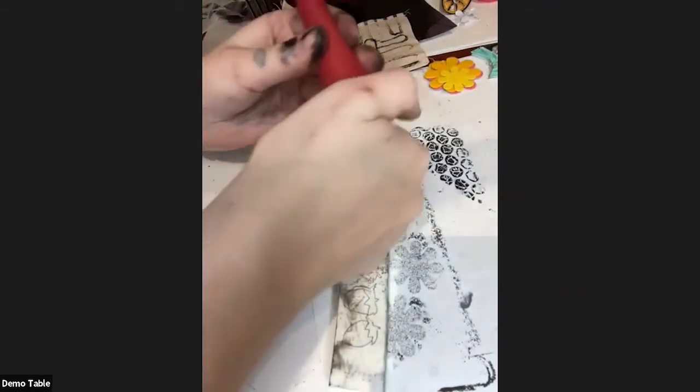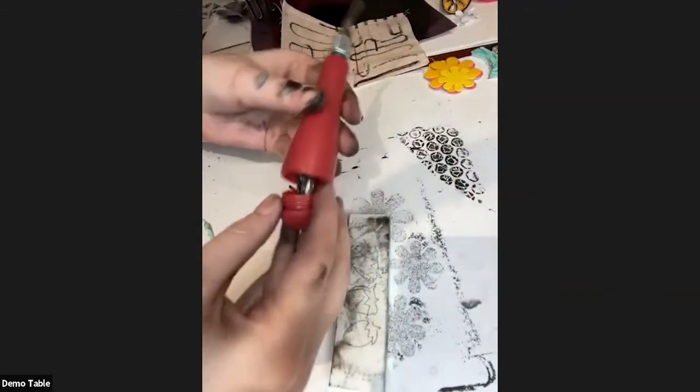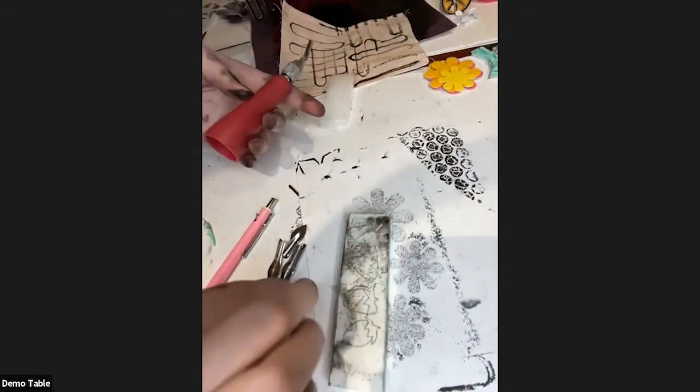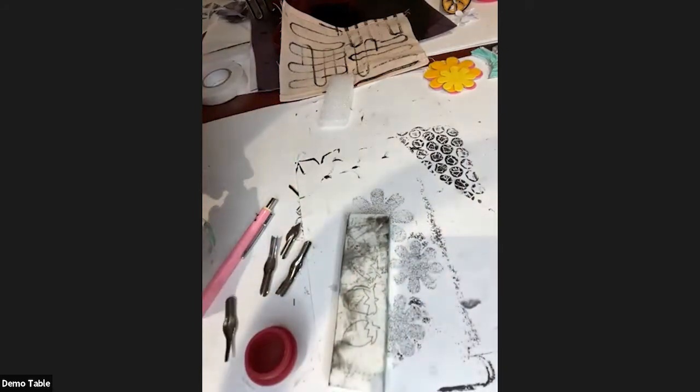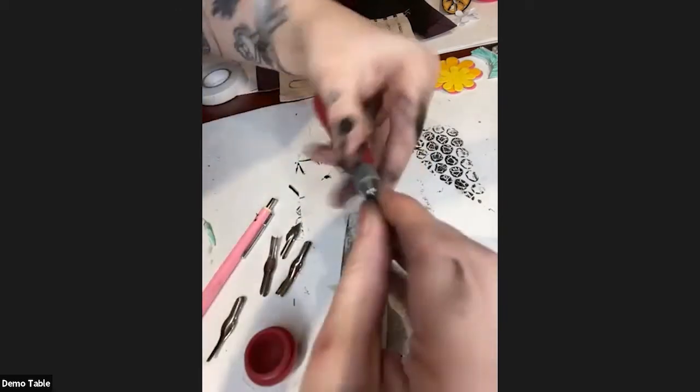So on the bottom of my lino cutter, that's where I store all my little blades. And this one's a super fine blade for detail.